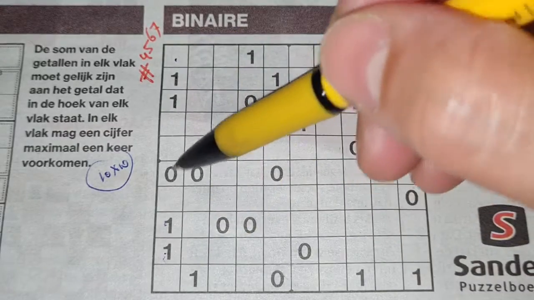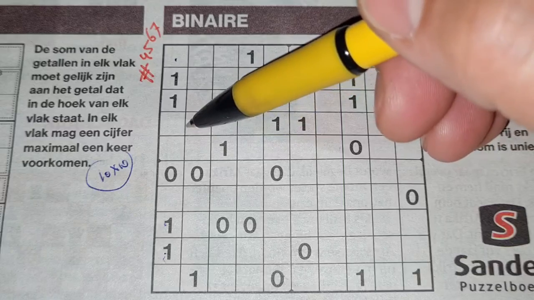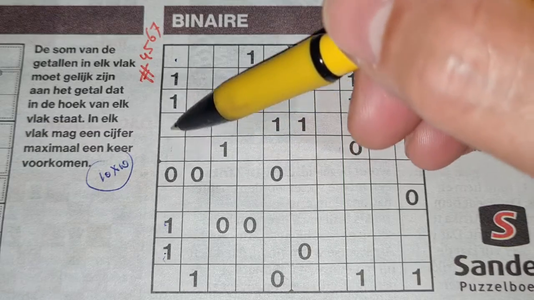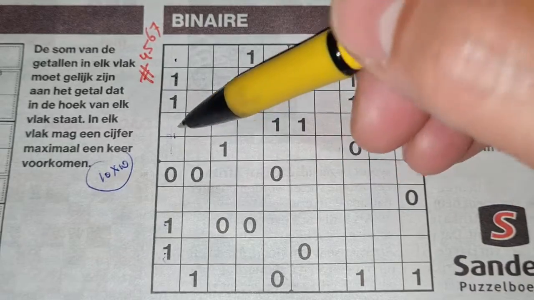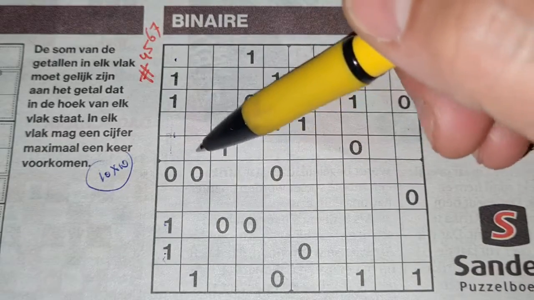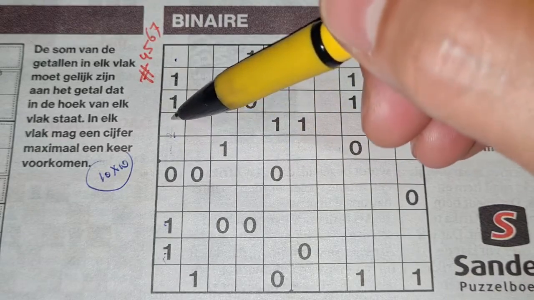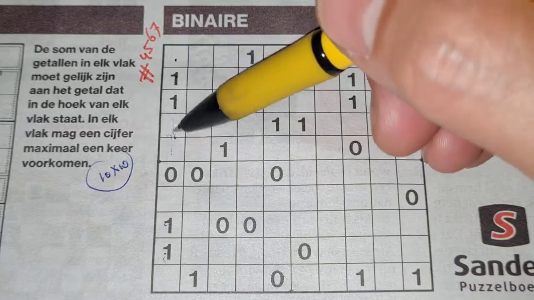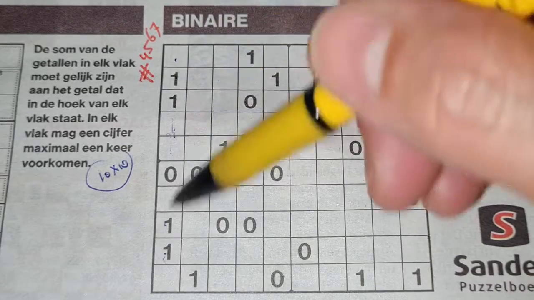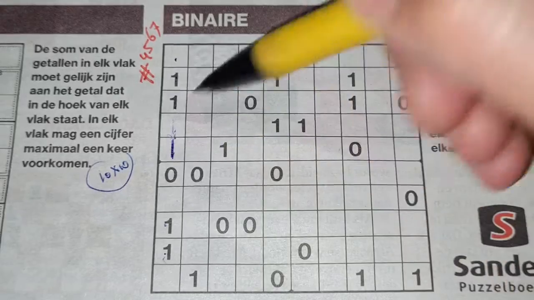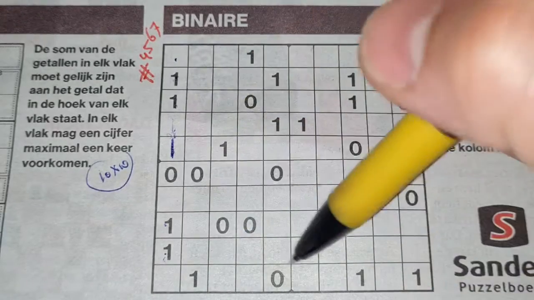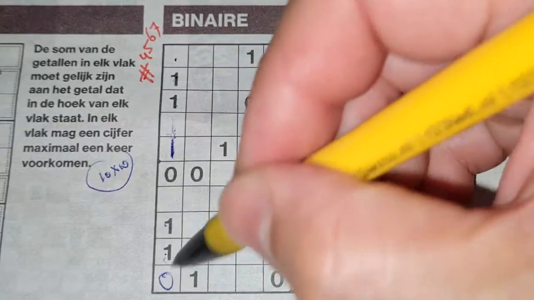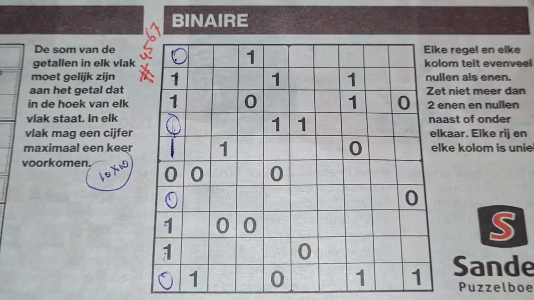And I know between an O and a 1 with two boxes between, there's always an O and a 1 there, but I do not know in which order. Well, I cannot place the 1 here because then we have 3 ones in a row in this column. So the 1 should definitely be here. So now we have 5 ones, so the rest are O's. Alright.